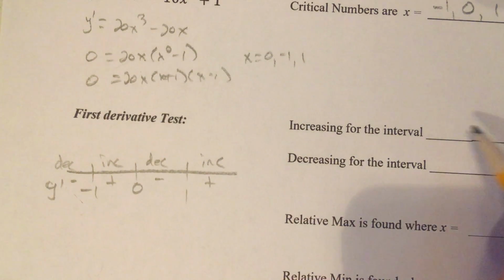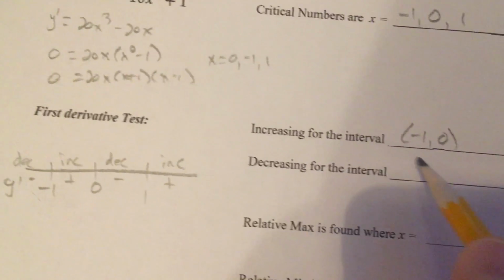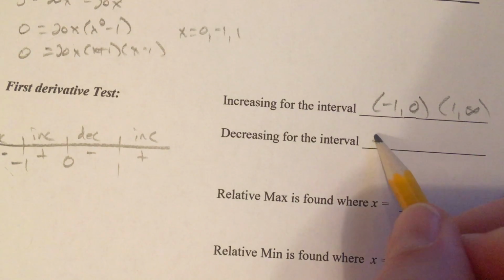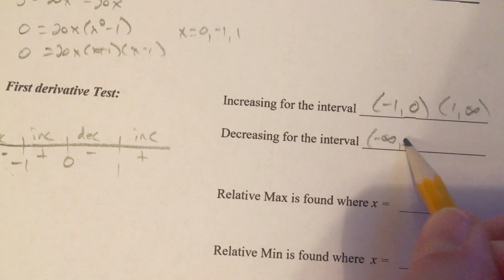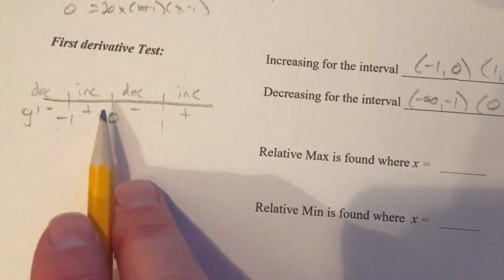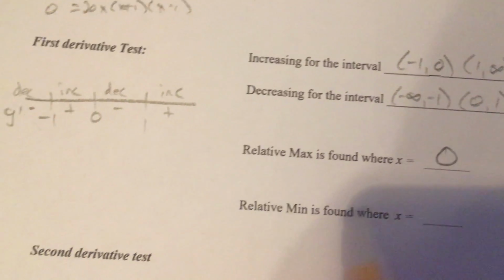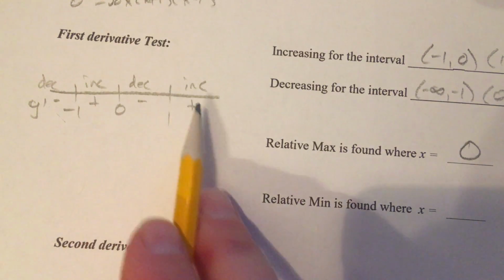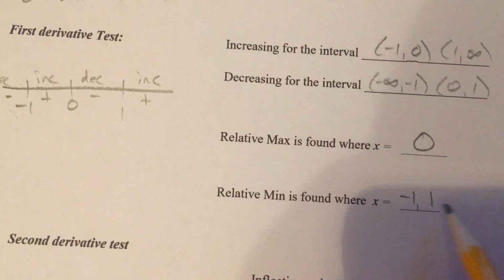So we're increasing from negative 1 to 0, and from 1 to infinity. We're decreasing from negative infinity to negative 1, and from 0 to 1. All right, where's my relative max? That's when my derivative switches from positive to negative, and that happened at x equals 0. And relative minimums are when the derivative switches from negative to positive. That happened twice, at negative 1 and positive 1.